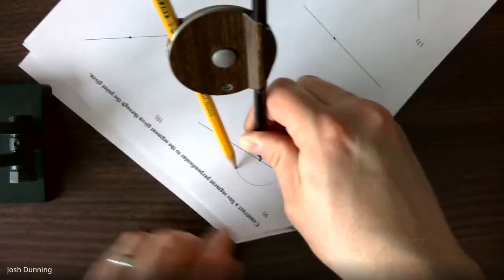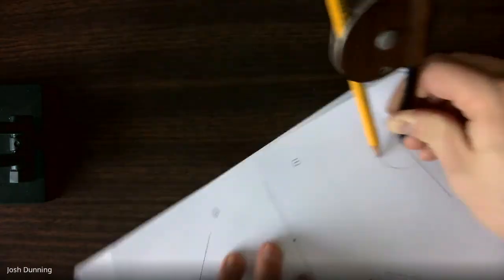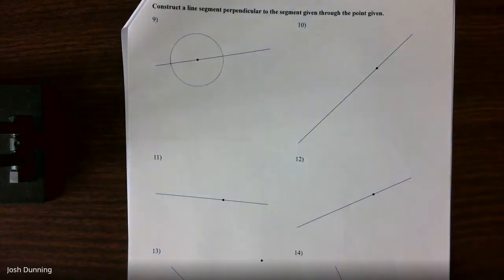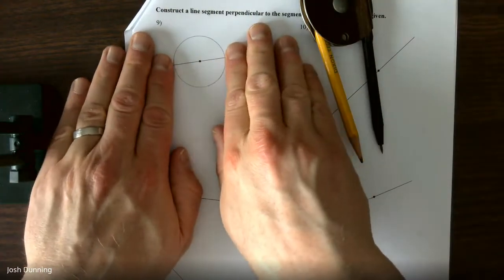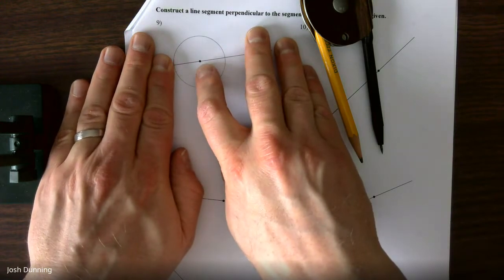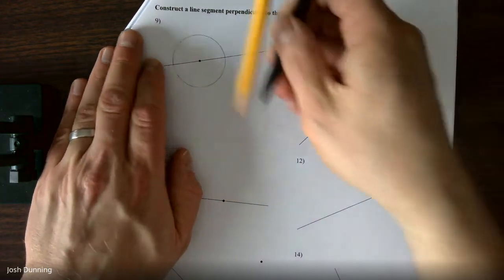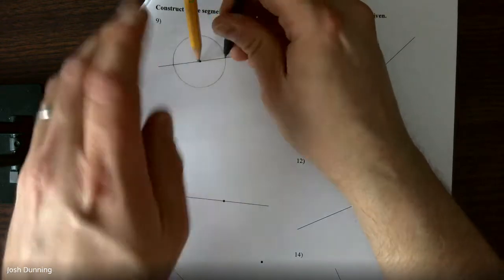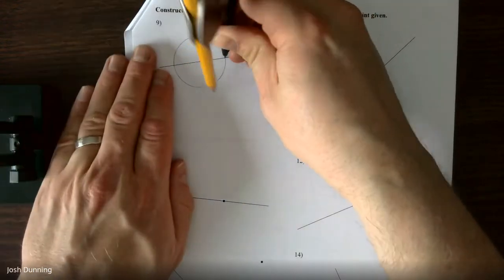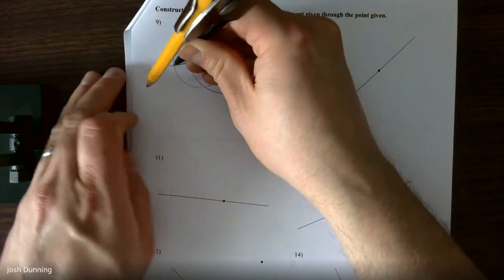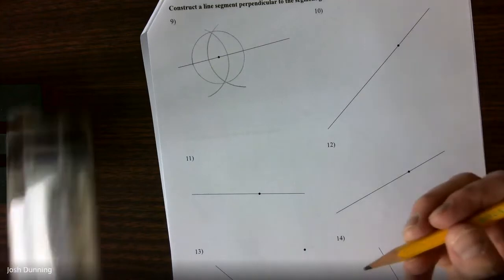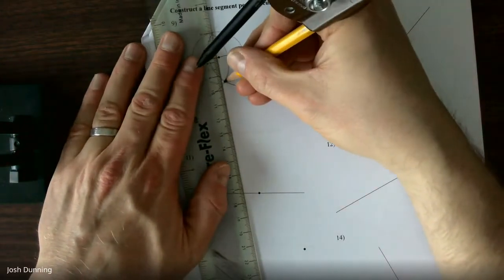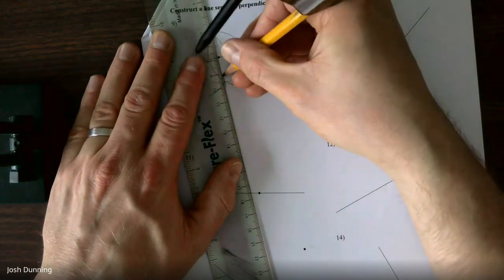Just draw a circle. And sometimes it is easier to spin your paper than to try to move the compass. The reason we do that is now we have our own little line segment we made where that point is directly in the middle. So then we can just do the same thing we just did. Make sure you open your compass a little bit. And there we go.